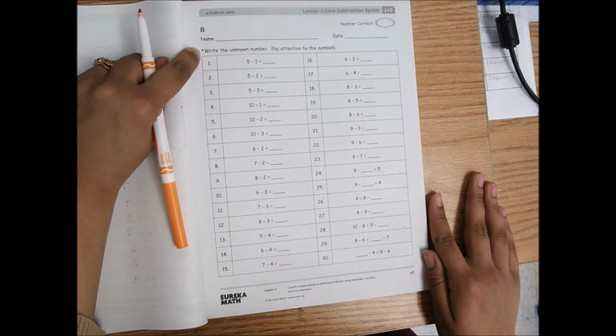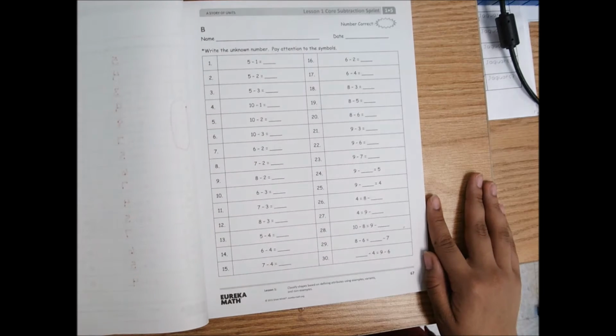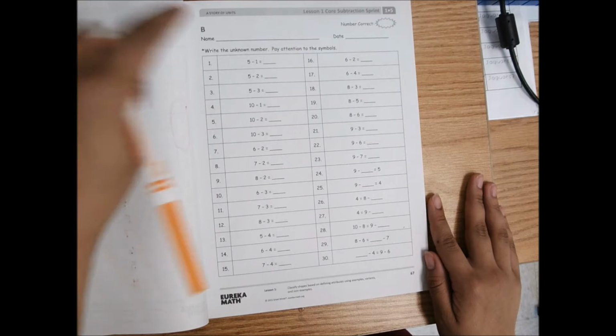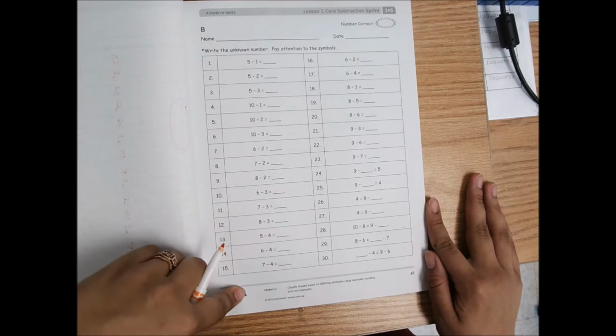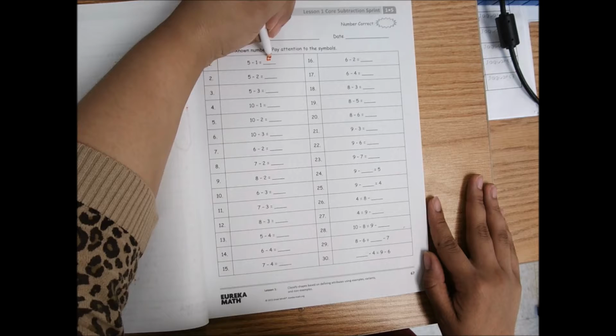We're going to write the unknown number. Pay attention to the symbols. Starting at the top, working our way down, just like we did when we were solving the problems. 5 minus 1 is equal to 4.